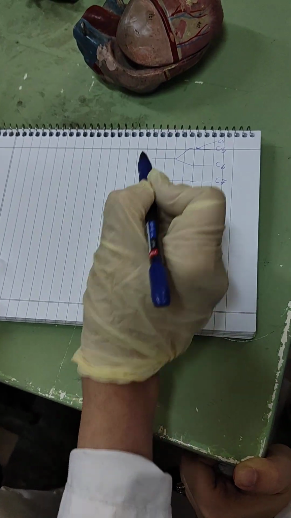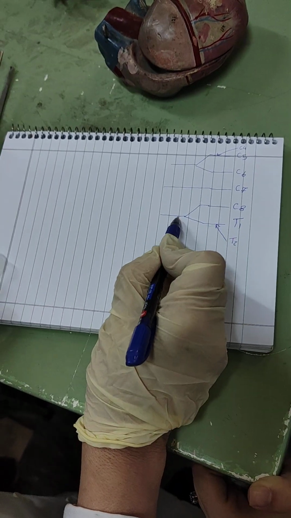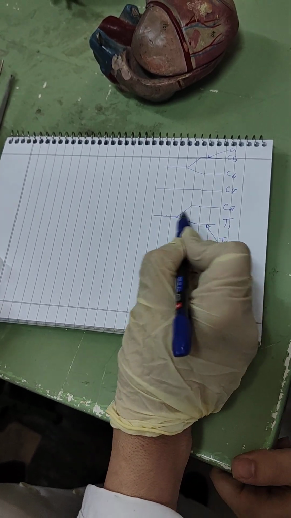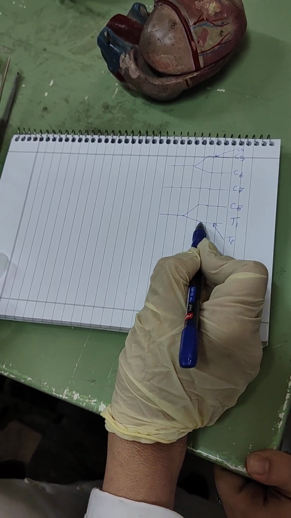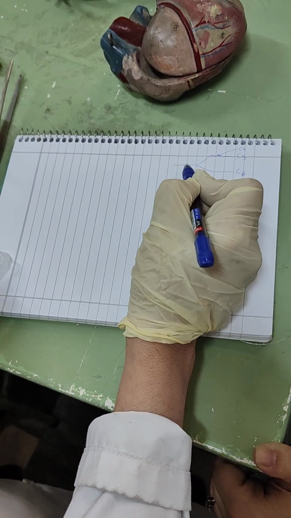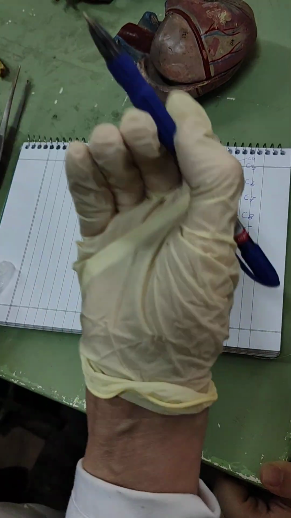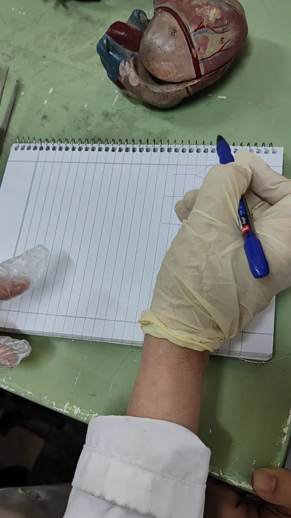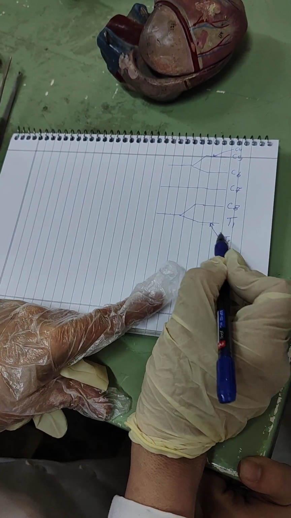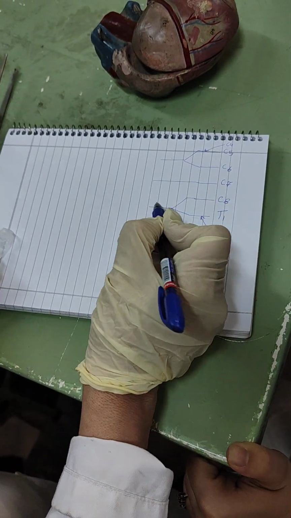Here are the trunks: upper trunk or superior trunk, middle trunk, lower trunk or inferior trunk. The lower trunk is formed by the connection of C8 and T1. The middle trunk belongs to C7, and the upper trunk is the connection of C5 and C6. And we know C5 receives some branch from C4, and T1 also receives some branch from T2. So upper trunk, middle trunk, and lower trunk.